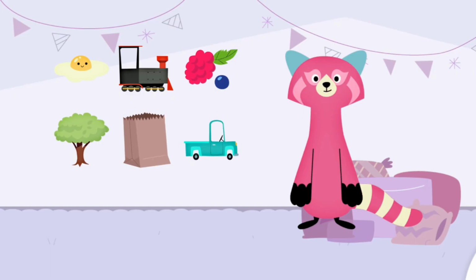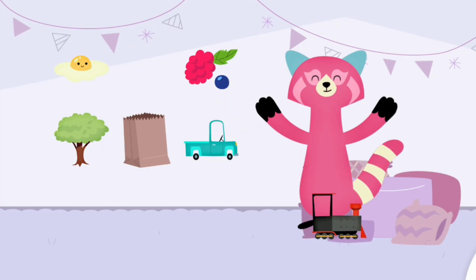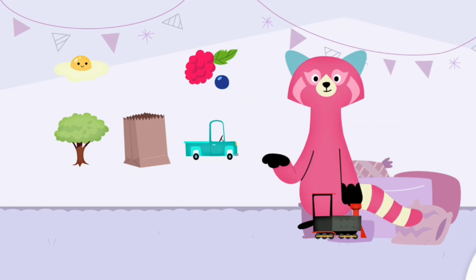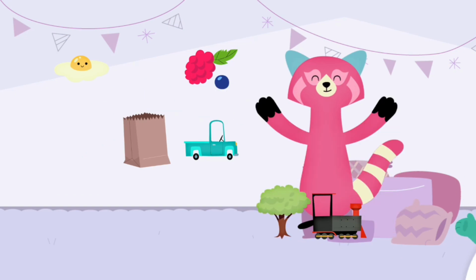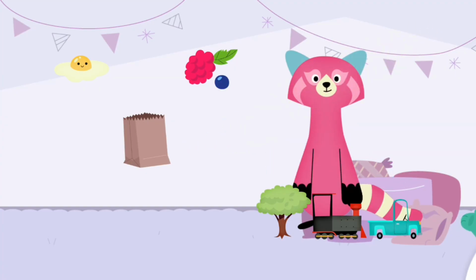Give all the things that start with the t sound to Rhea. Train, tree, truck. Yay! You found them!